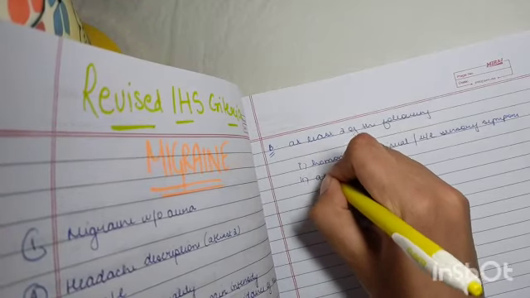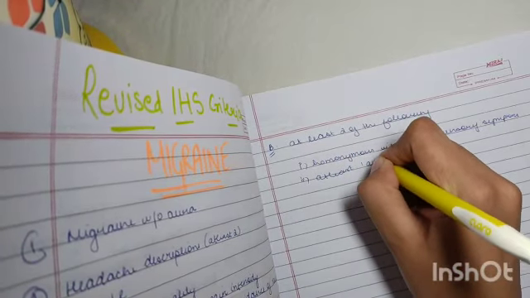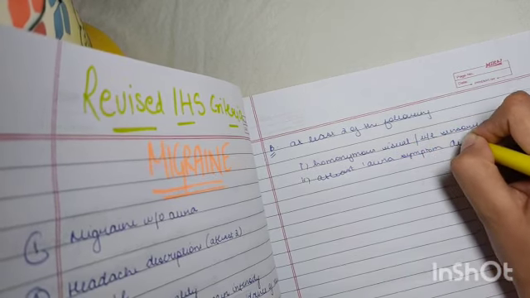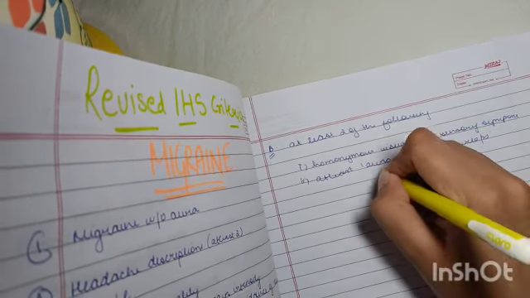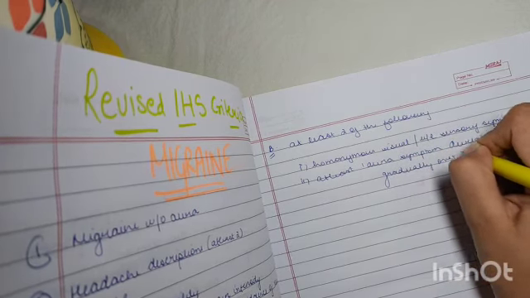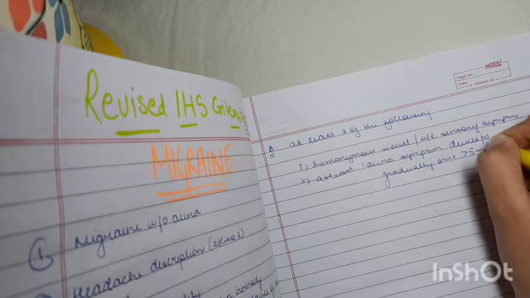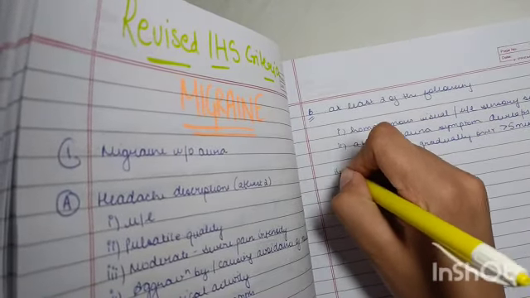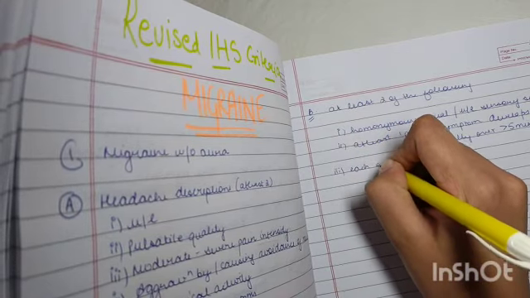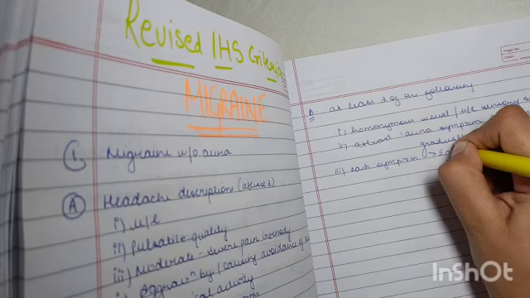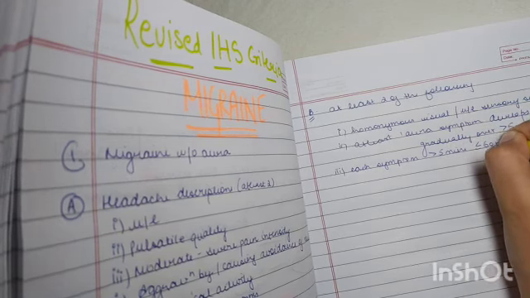Also, at least one aura symptom develops gradually over more than 5 minutes. Now, each symptom should be more than 5 minutes and less than or equal to 60 minutes.